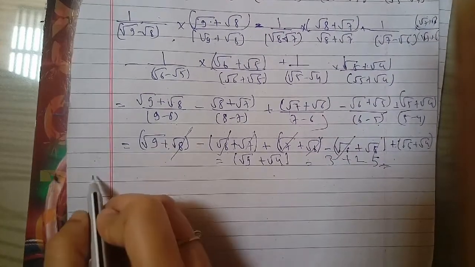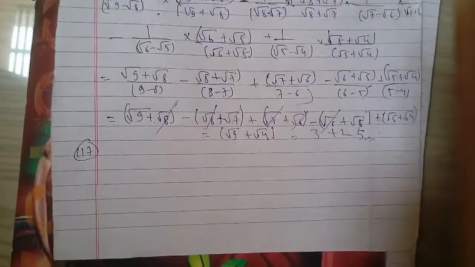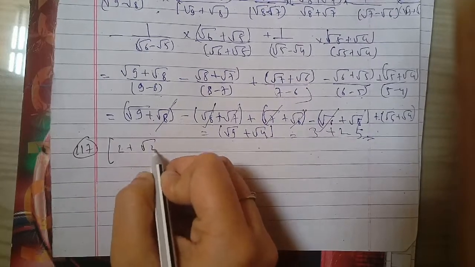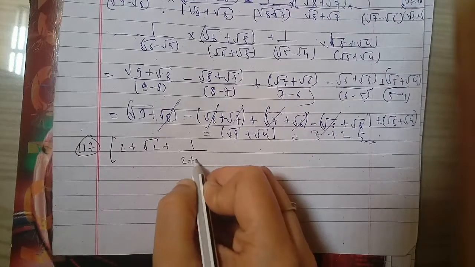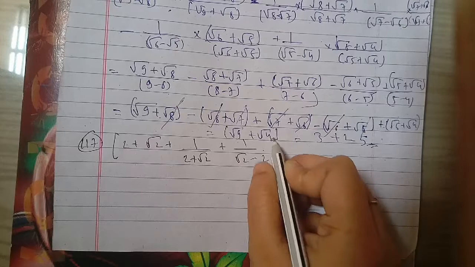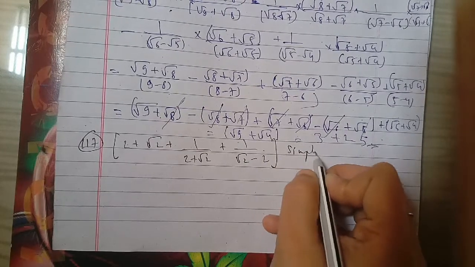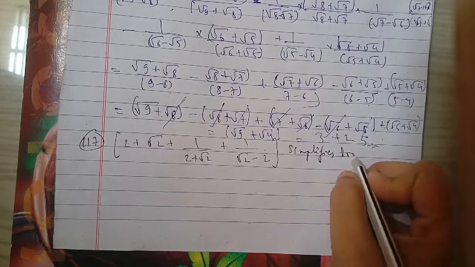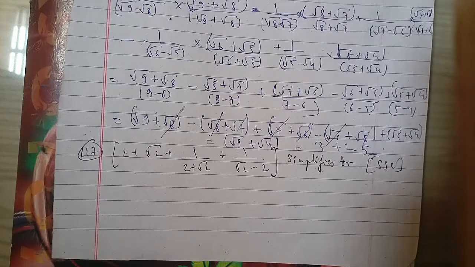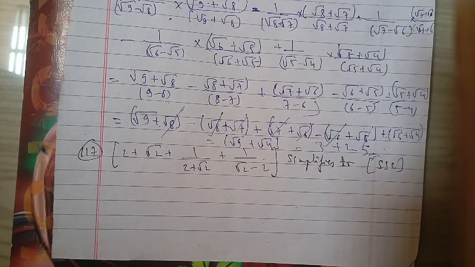So for that, the question is 2 plus under root 2 plus 1 upon 2 plus under root 2 plus 1 upon under root 2 minus 2 simplifies to. This has been asked in your SSC examination paper as well, and that is also an important paper with respect to competition. The options for this are 2 minus under root 2, 2 plus under root 2, 2 under root 2. So we'll go ahead, and that is also an important one.